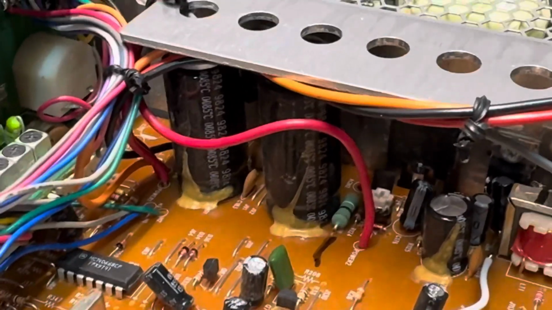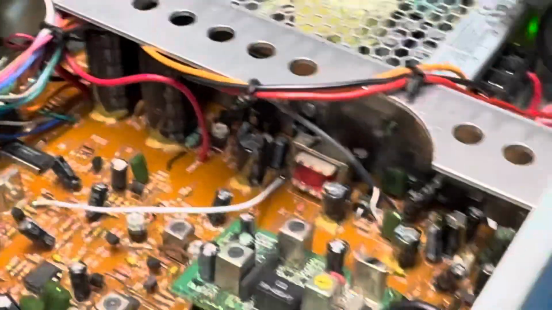The power supply that came with it, here's the filter caps. There's that big honking transistor. You got your audio chip. See all this stuff you can see from the back. All this is mounted to this one plate as a heat sink. All of it, except for one driver here.